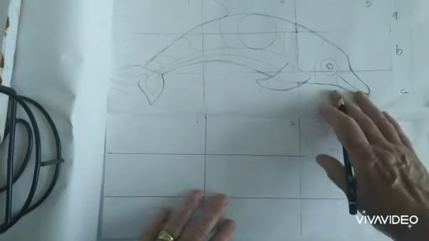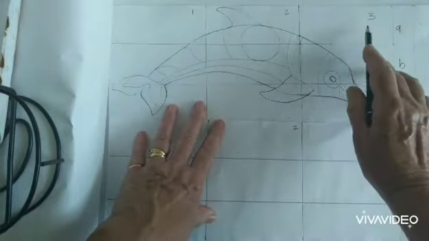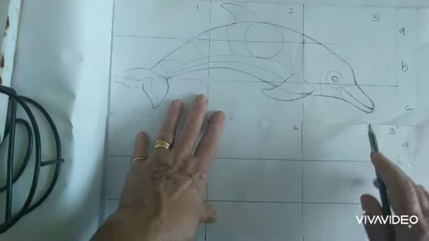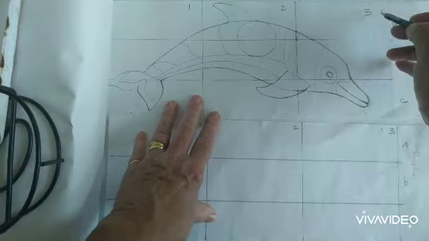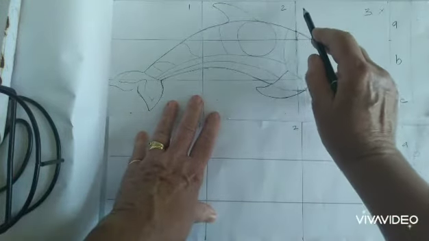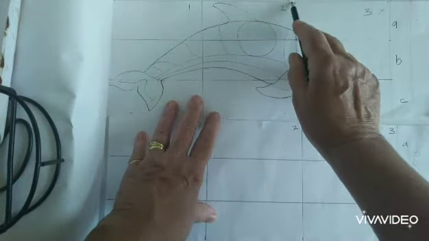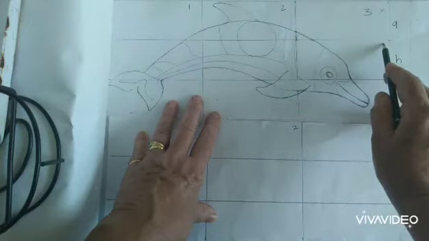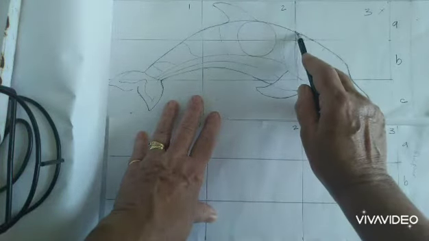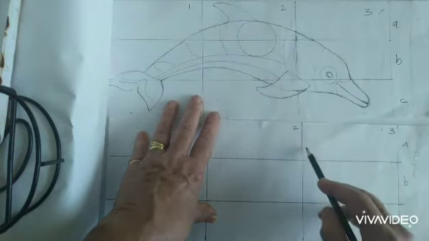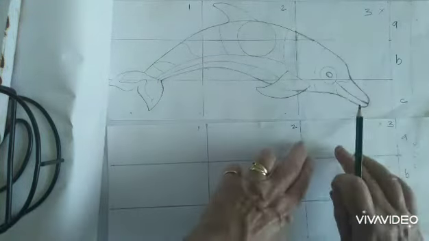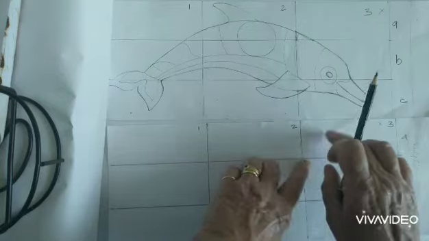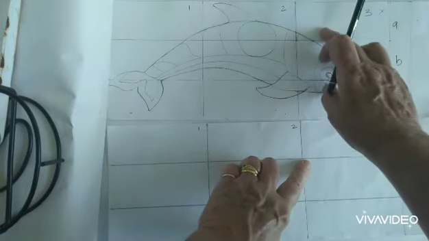Excellent. So let's start here in 3A. 3A. You make a little cross. Right. And what do you see in this block, in this rectangular shape? You see that little shape. Right. So now we've got to do exactly in this shape what is in that shape.